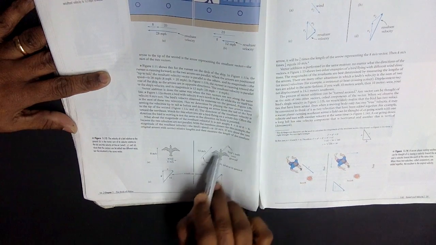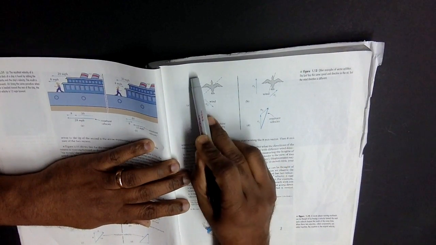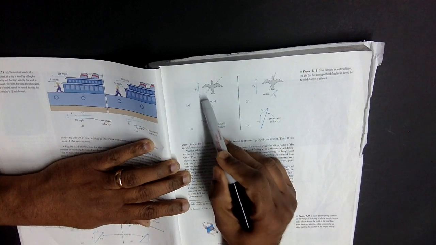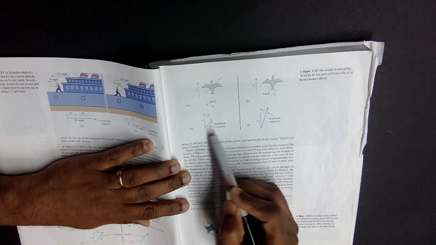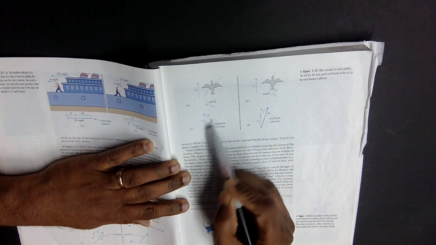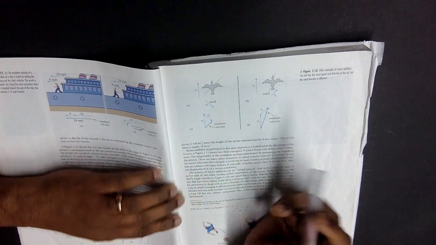You can see how you got this 10: it is the square root of 8 squared plus 6 squared. Now this is another example of the same bird. If the bird is going straight and the wind is blowing this direction, the bird ends up going here. So that's the resultant velocity.